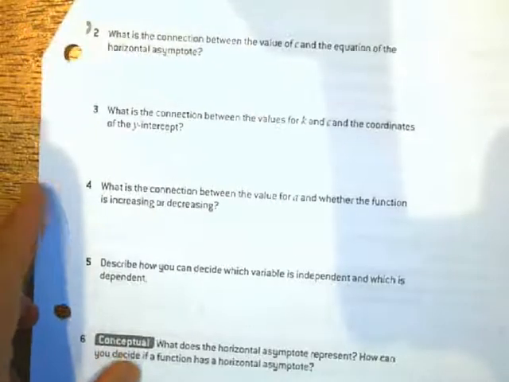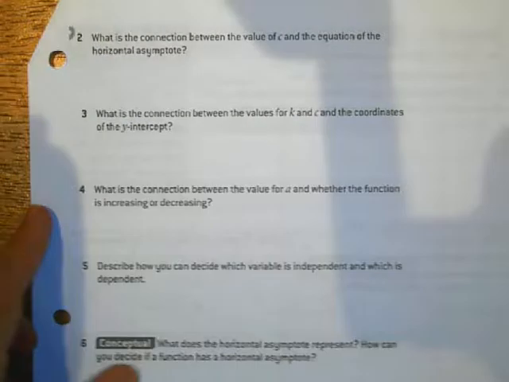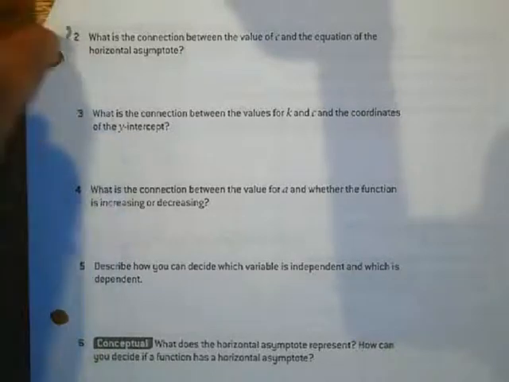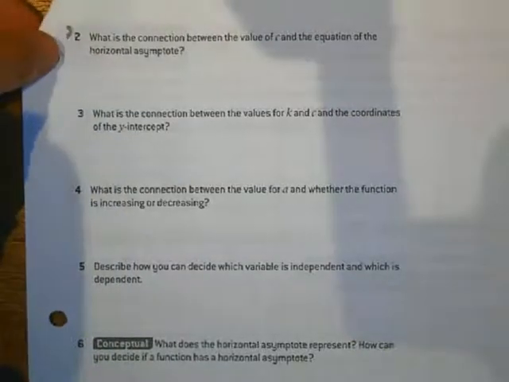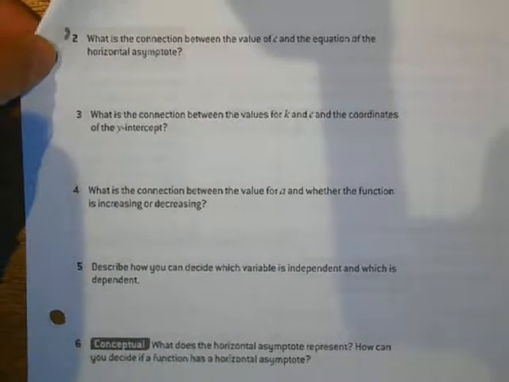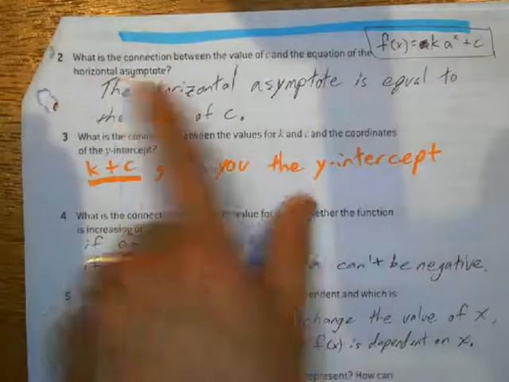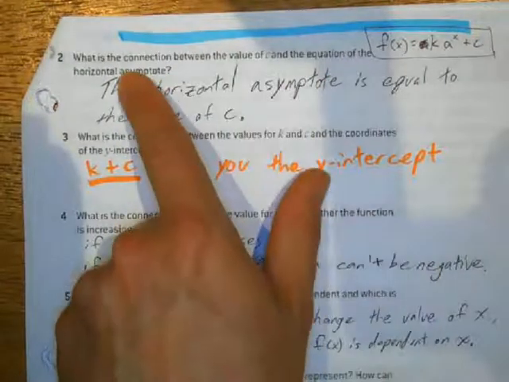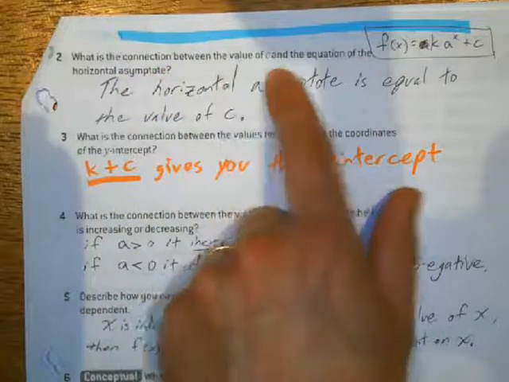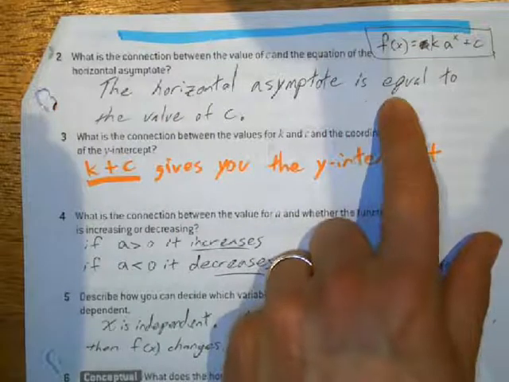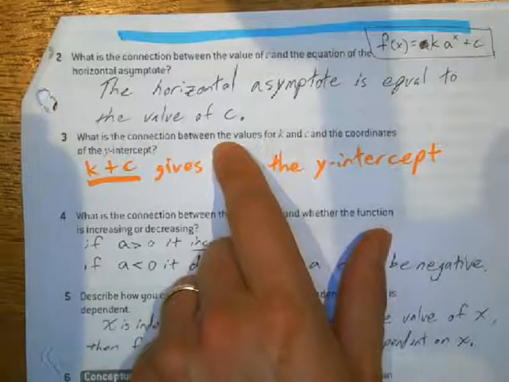What you need to do is to answer these questions on your own. You should hit pause, and then we're going to discuss the answers. Now that you've tried this on your own, what is the connection between the value of c and the horizontal asymptote? The horizontal asymptote happens when the equation is equal to c.